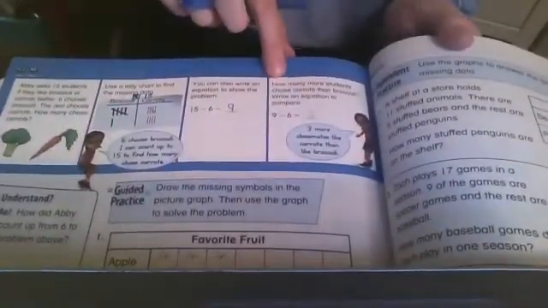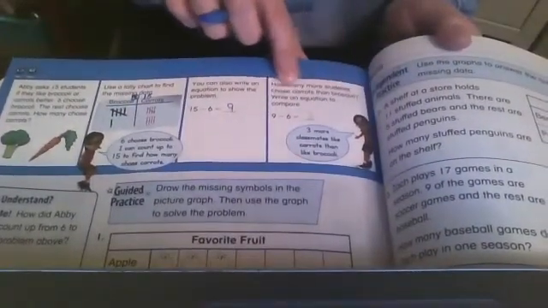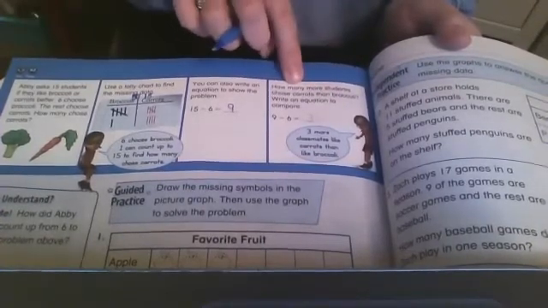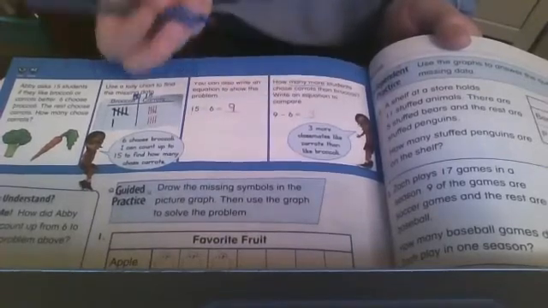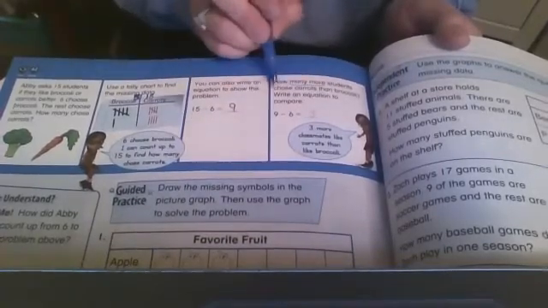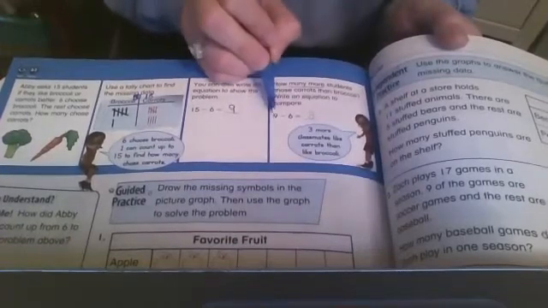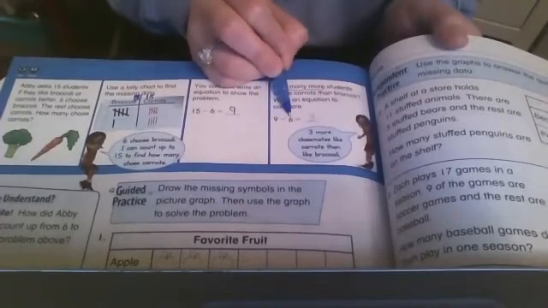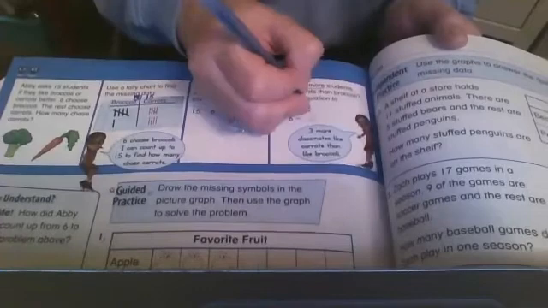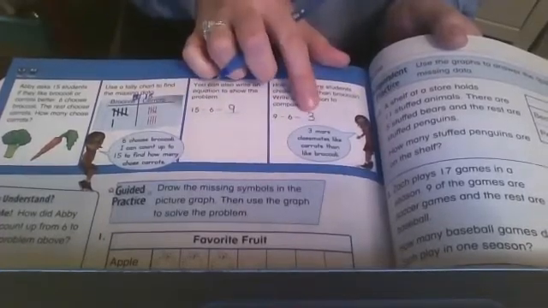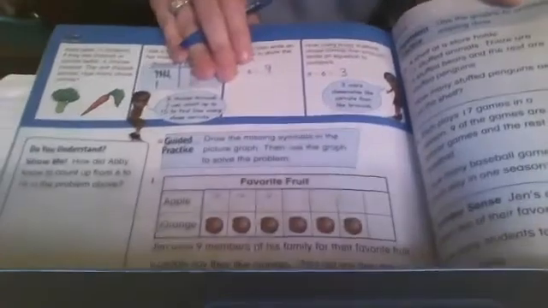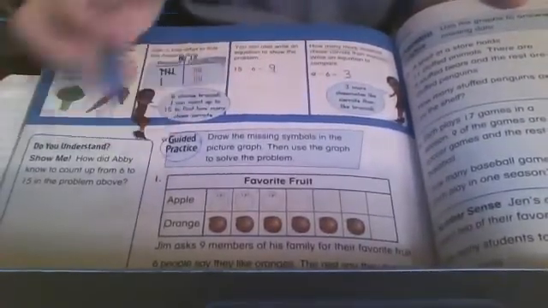Okay, and then lastly, she asks, how many more students chose carrots than broccoli? Okay, how many more? We're going to be comparing the numbers. We want to know who has more. So that tells me I'm going to be subtracting, right? Write an equation to compare. So I had 9. I have to start with the bigger number. 9 chose carrots. Take away 6 that chose broccoli, leaves me with 3. So 3 more students chose carrots than broccoli.